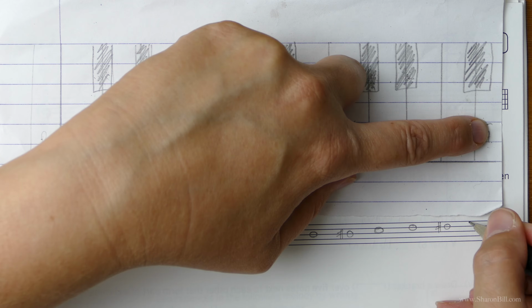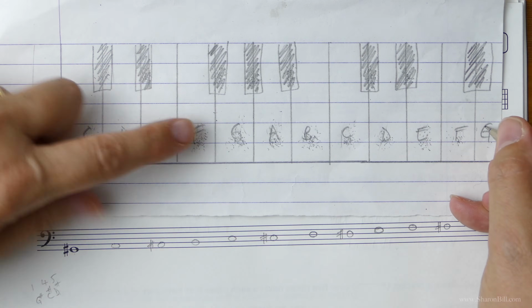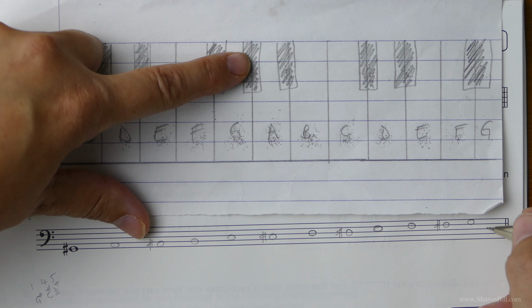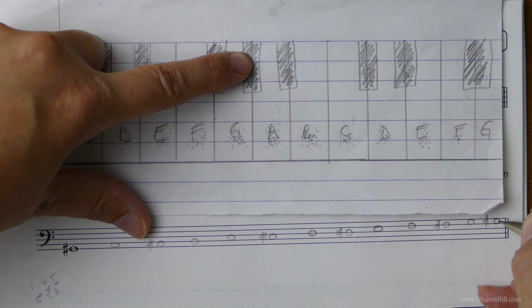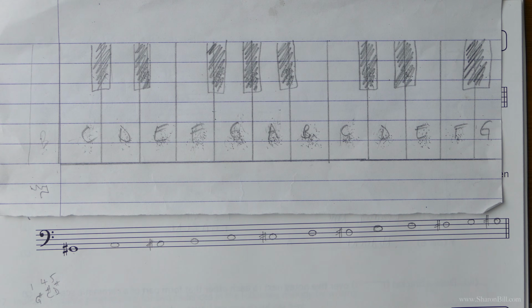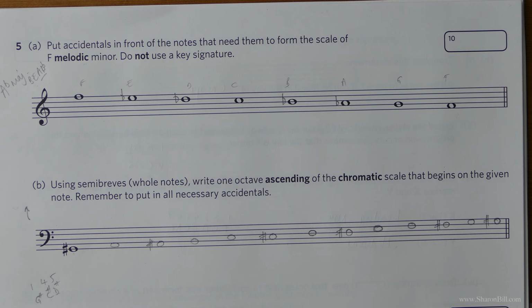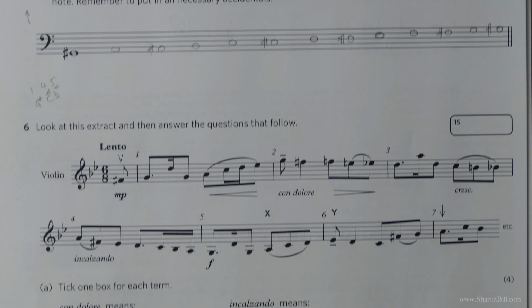Then we want G. I've just run out of space. If I jump back down, we're back onto G, and then we need to finish on G sharp. There we go. Perhaps spread that out a bit at the beginning, but never mind, we've done that. Okie dokie, that's that one done. Let's move on to question 6.